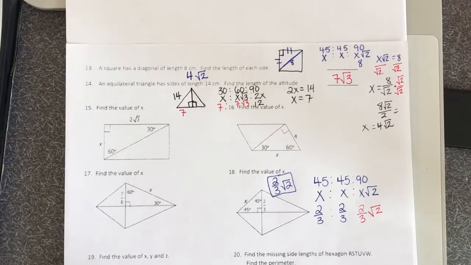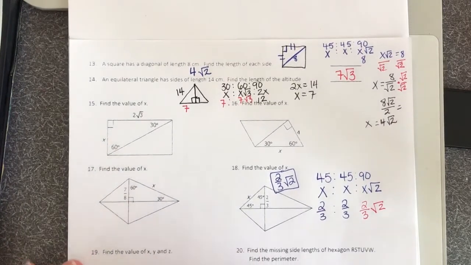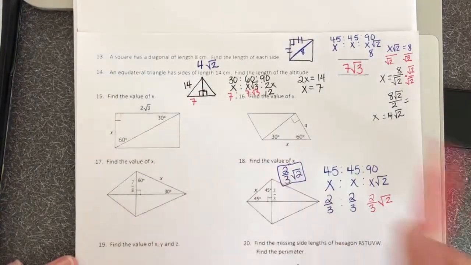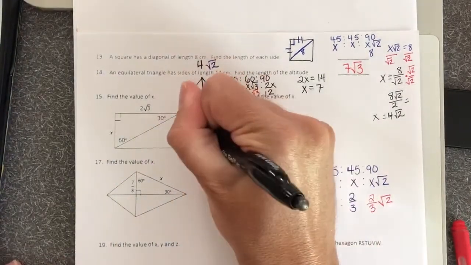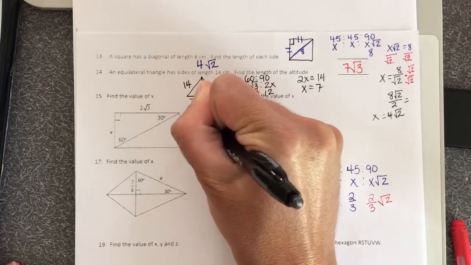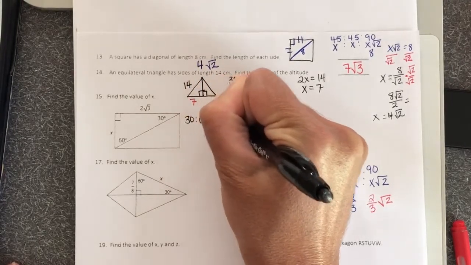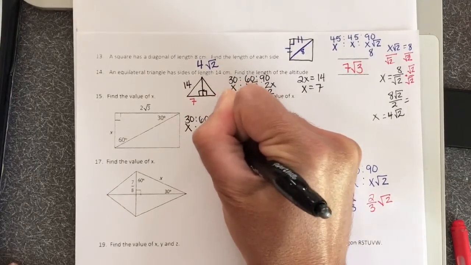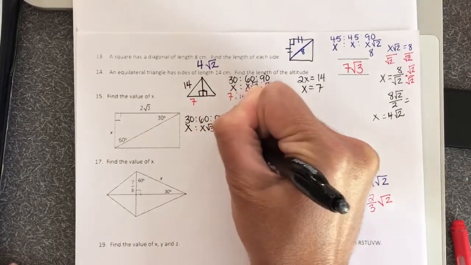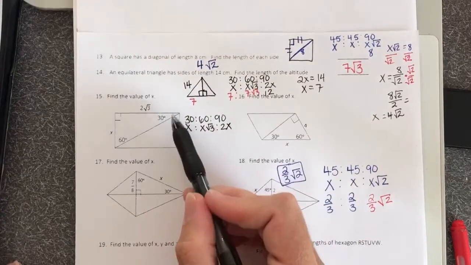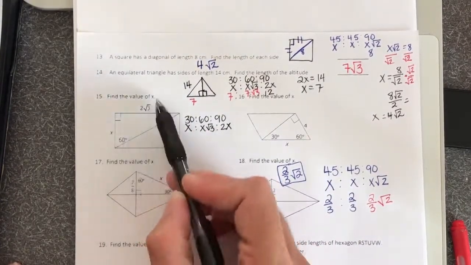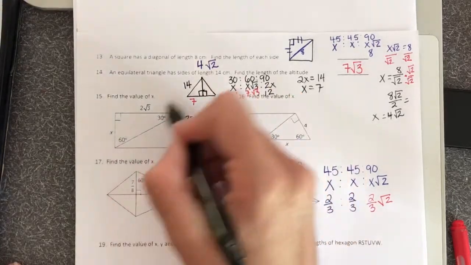Number 15. In number 15, we're trying to find the length of x. So we've got 30, 60, 90, x, x times the square root of 3, and 2x. And so the 2 times the square root of 3 goes with the 60 degree.